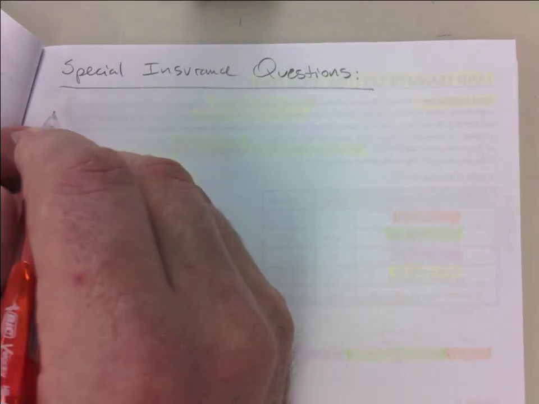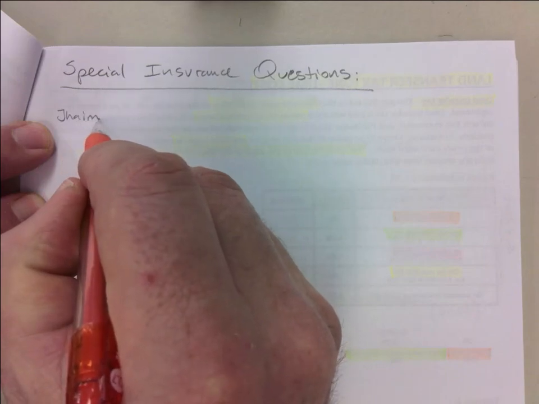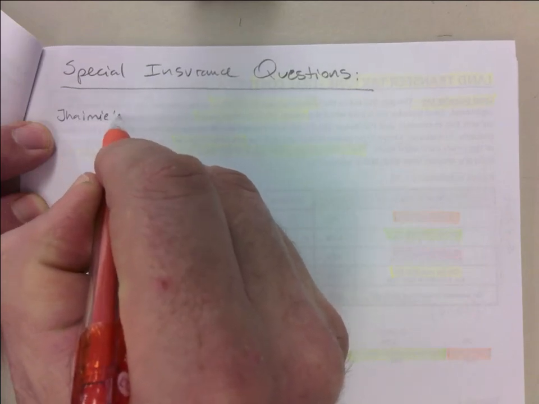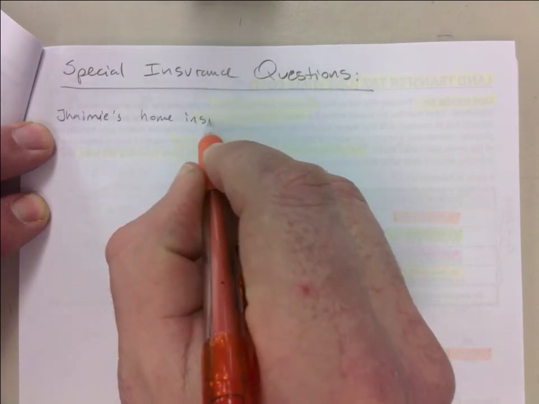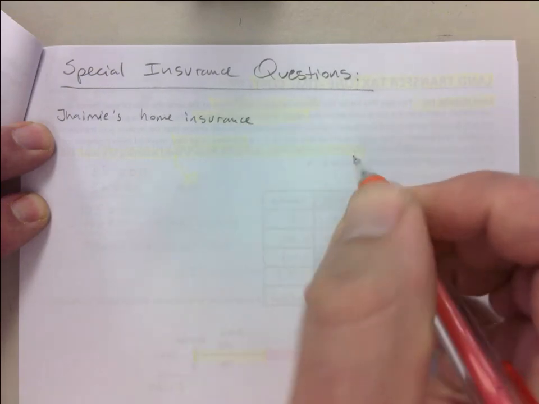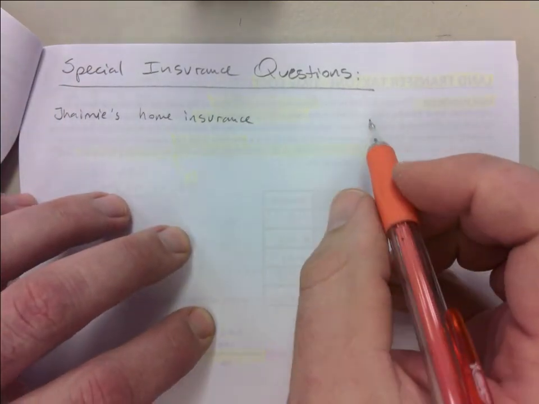Okay, so sometimes they're a little different than what you're used to. Often it's just a table, use my formula, you're good to go. But I'll give you an example here. Jamie's home insurance. So make sure you copy this, okay? You should have at least one.